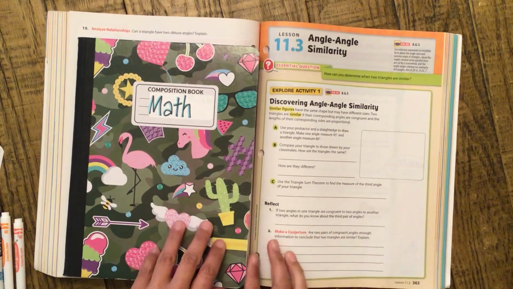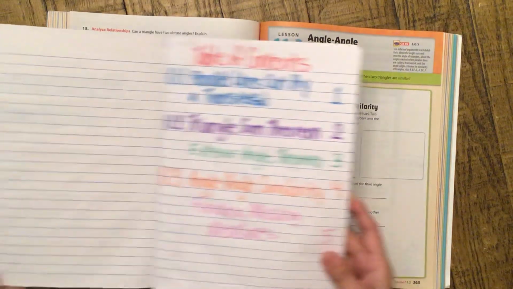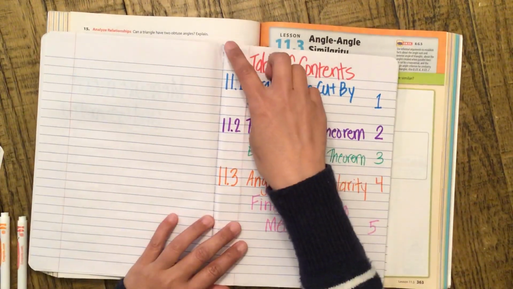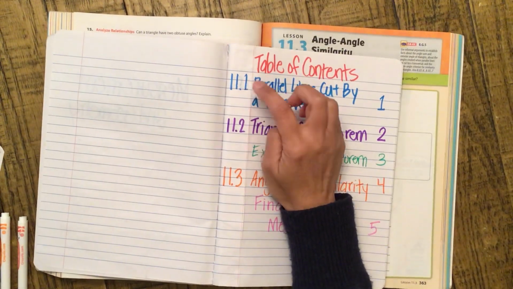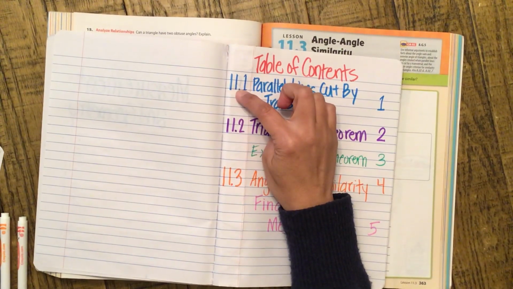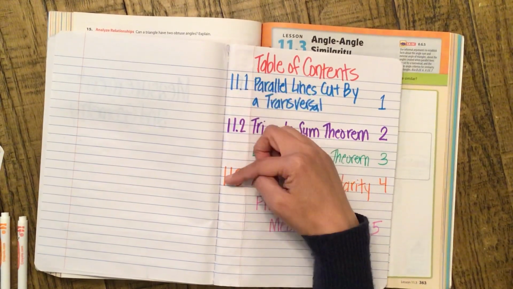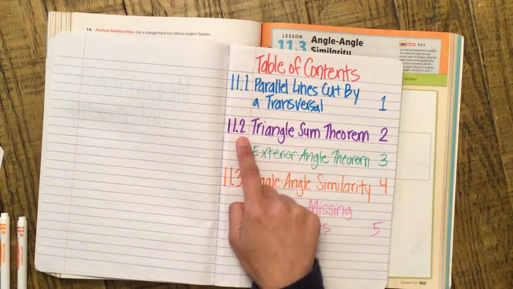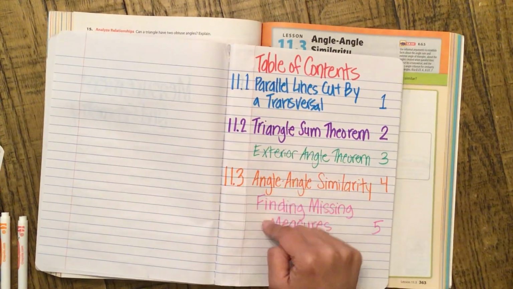So let's begin by looking at our interactive notebook. While I was reviewing our interactive notebook, I actually ended up not liking the way I had set it up. So instead of having the first entry, page 1, second entry, page 2, I changed it to the module number. So this is 11.1, 11.2, we had 2 examples there, and 11.3, we're going to have 2.